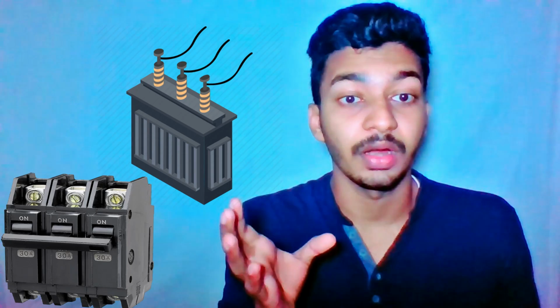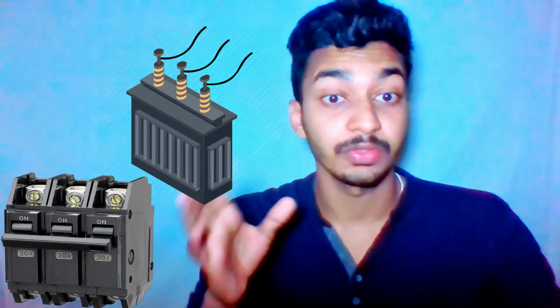For example, converting AC voltage is pretty easy compared to the same thing on a DC supply, because we can easily use transformers in an AC supply. Also, the protective devices such as circuit breakers are more expensive for DC transmission, and also we require a separate power system for DC transmission.